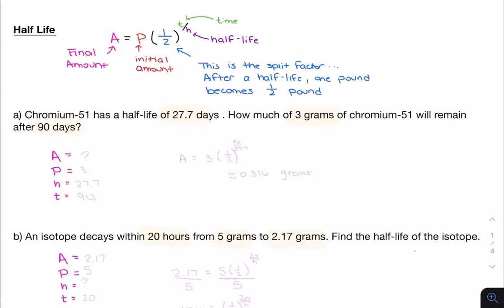Alright, so let's talk about half-life. Half-life can be used when you're talking about anything that's being decomposed. And like the other functions that we talked about, A stands for final value, P is the initial value, and T is for time. But now that we're talking about half-life, there's a variable H that stands for half-life, and the base is going to be a half. This is a split factor, meaning like if something is a pound, when it's at half its life, it's a half, and so that's where that comes from.